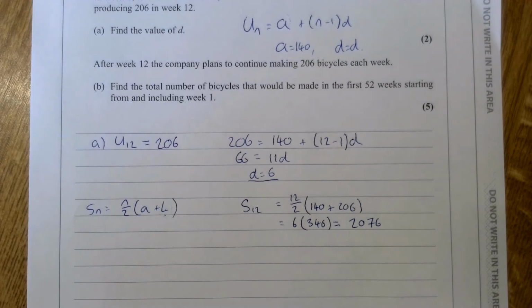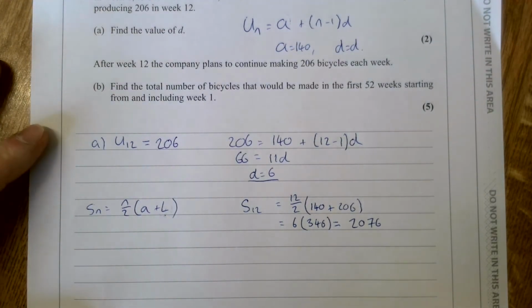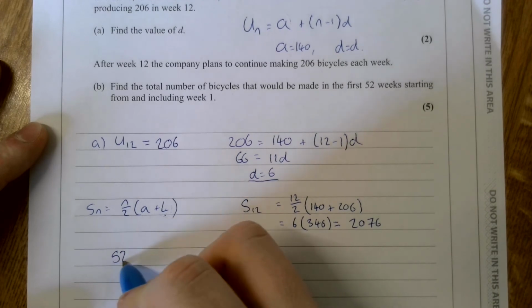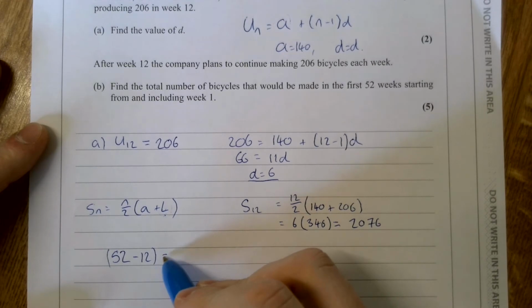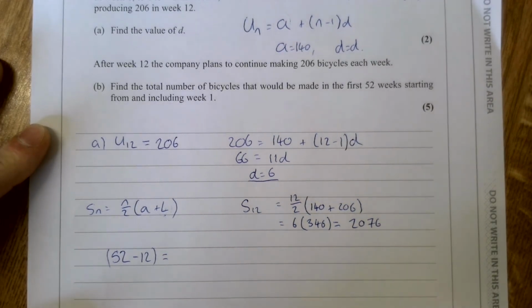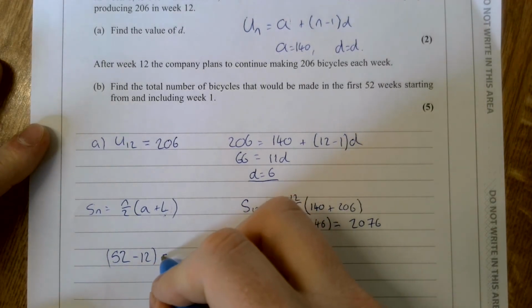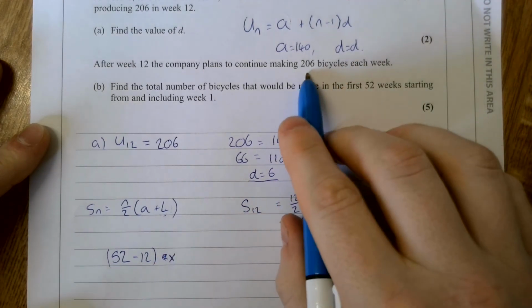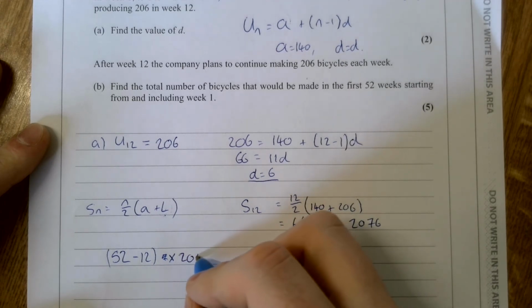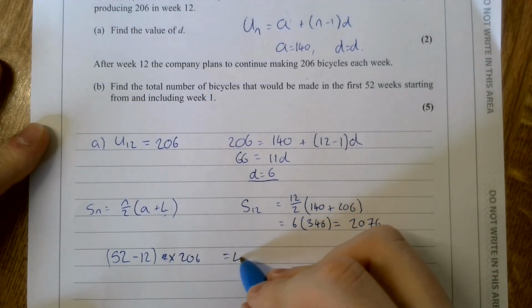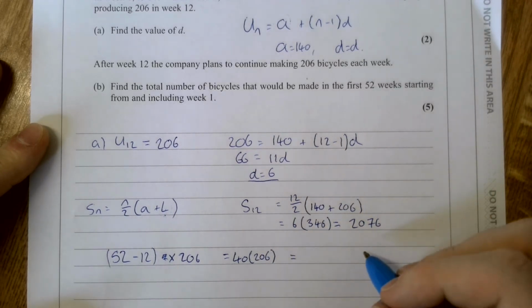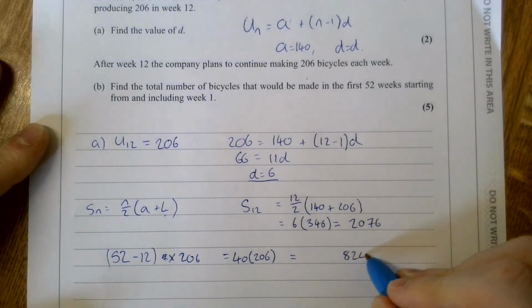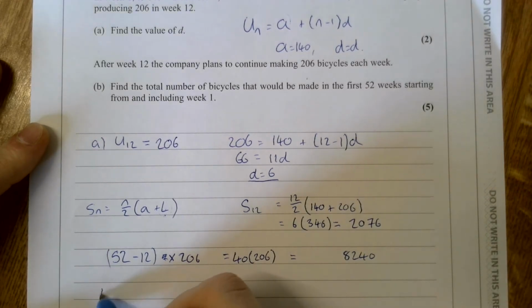Then you've got to figure out what happens in the other weeks. So I'm going to take our 52 weeks and subtract 12. I know you can see that's already 40, but I'm still going to go through it all. That gives me whatever's left over, and it tells you they produce 206 bikes per week after that. So this just becomes 40 lots of 206, which is 8,240.